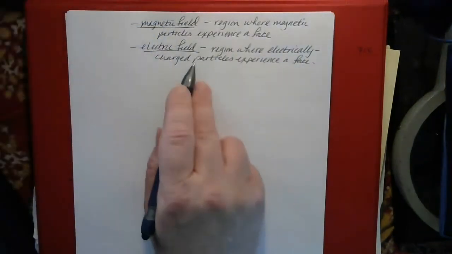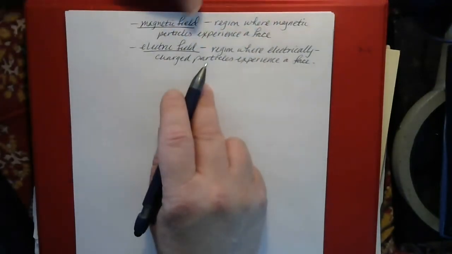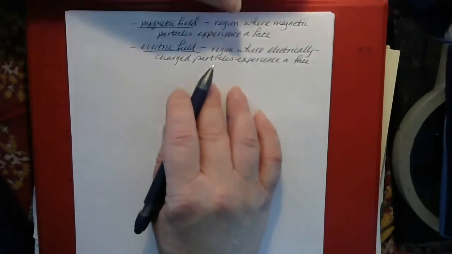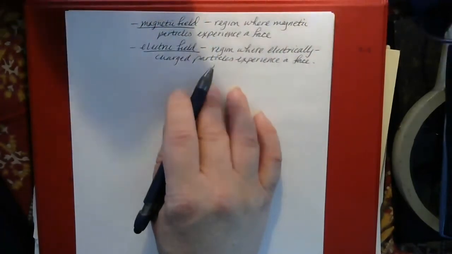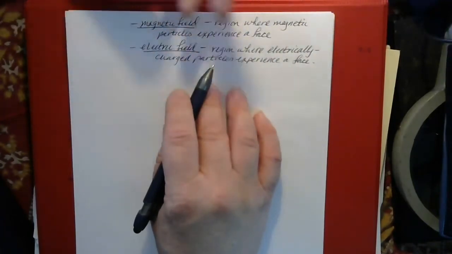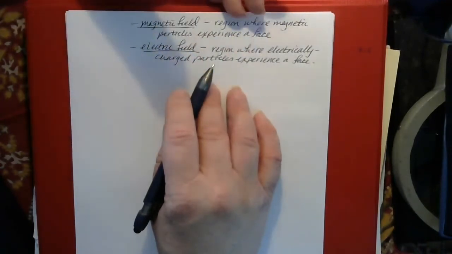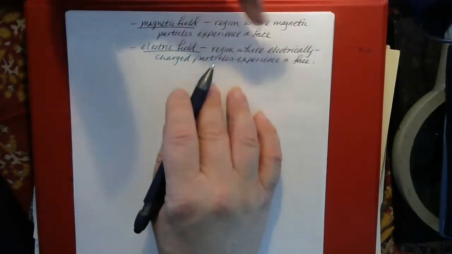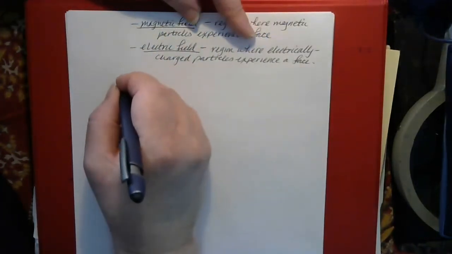An example of an electric field is just, if you think of a proton, it has an electric field around it because it has an electric charge. If any other charged particle approaches it, it experiences a force. If the particle approaching is positively charged, like the proton is, then it will experience a repulsive force. And if the particle approaching is negatively charged, unlike the proton, then it will experience an attractive force toward the proton.